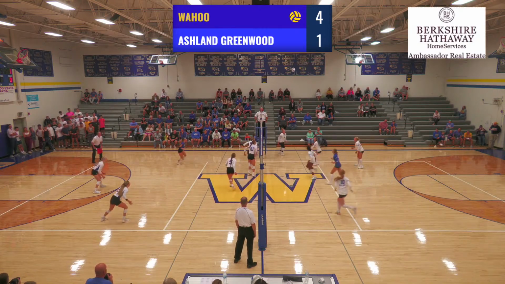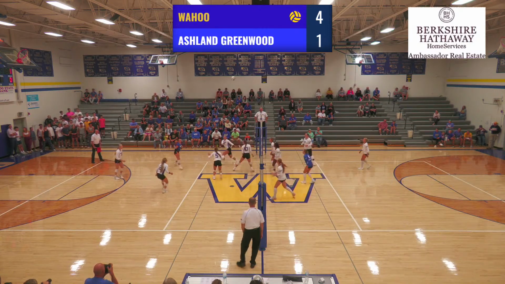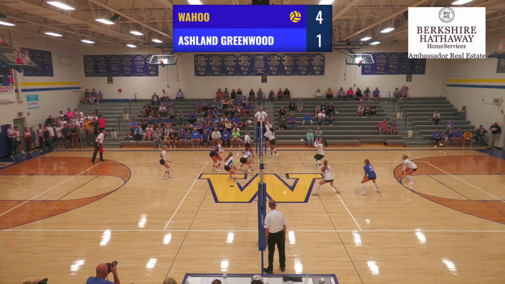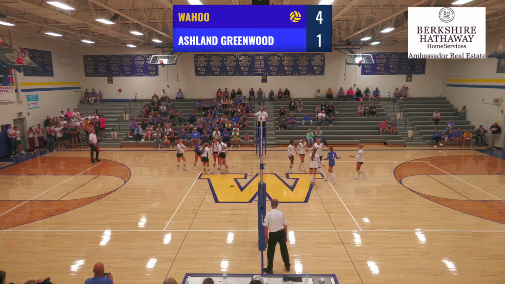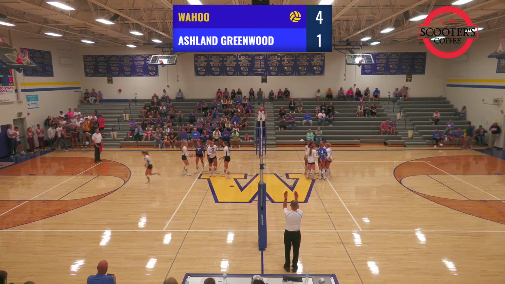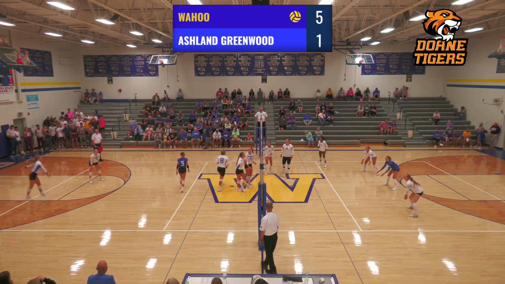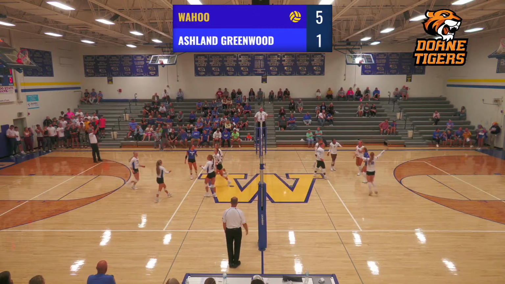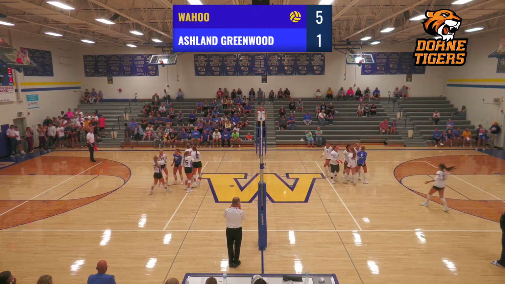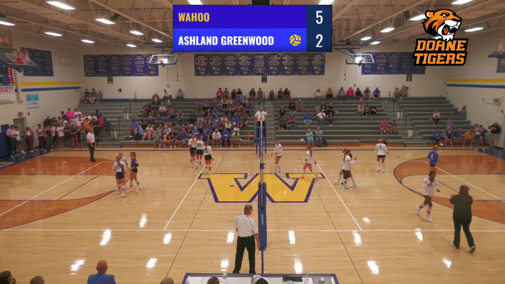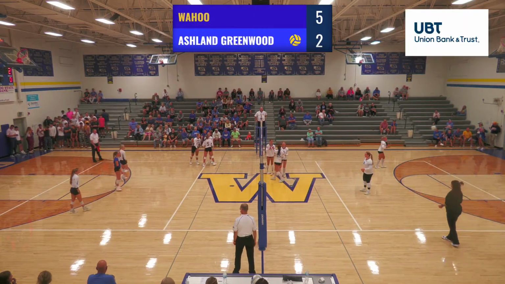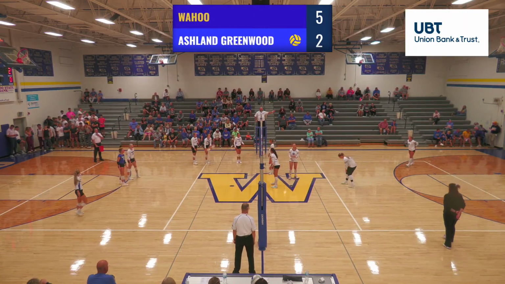Here comes the serve from Izzy, and it goes to the far side, dug out from the back row. Out of bounds back in, and blocked by the Warriors, and Izzy Nuss continuing to serve. 5-1. Serve goes all the way across and out of bounds. Service error, side out over to Ashland Greenwood, 5-2.